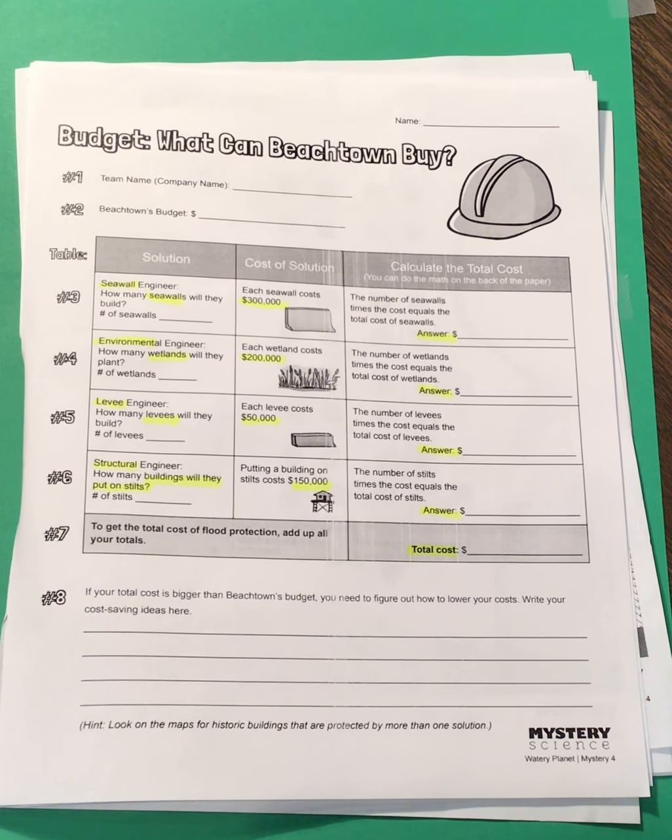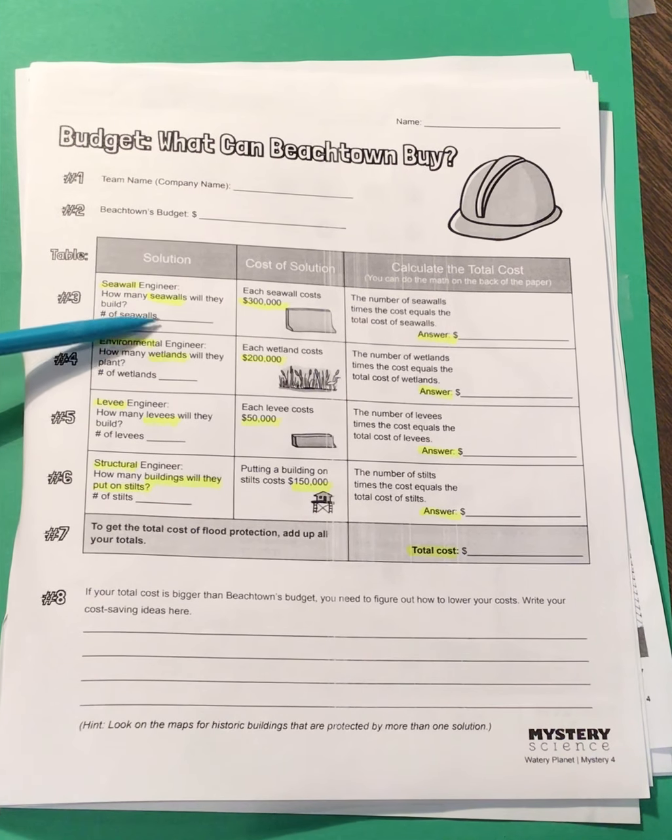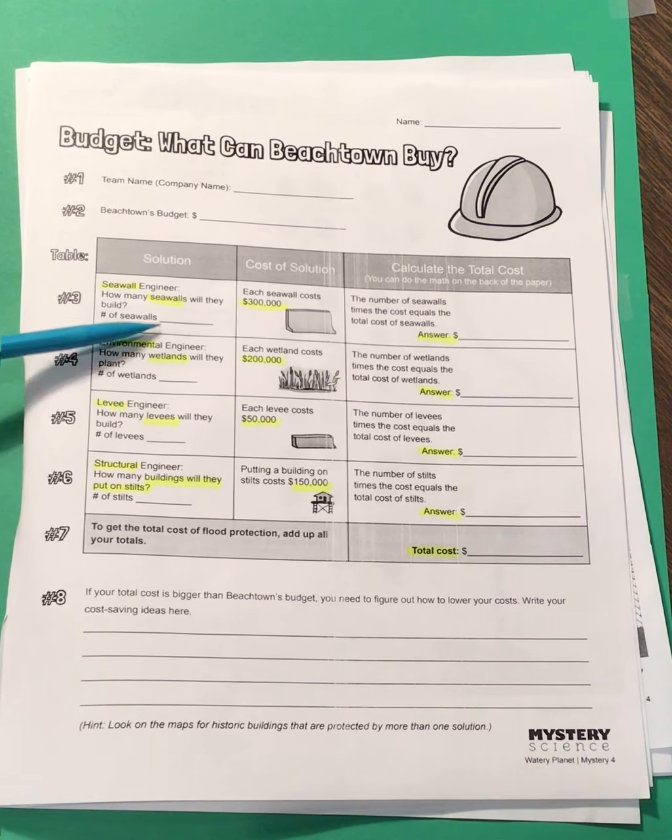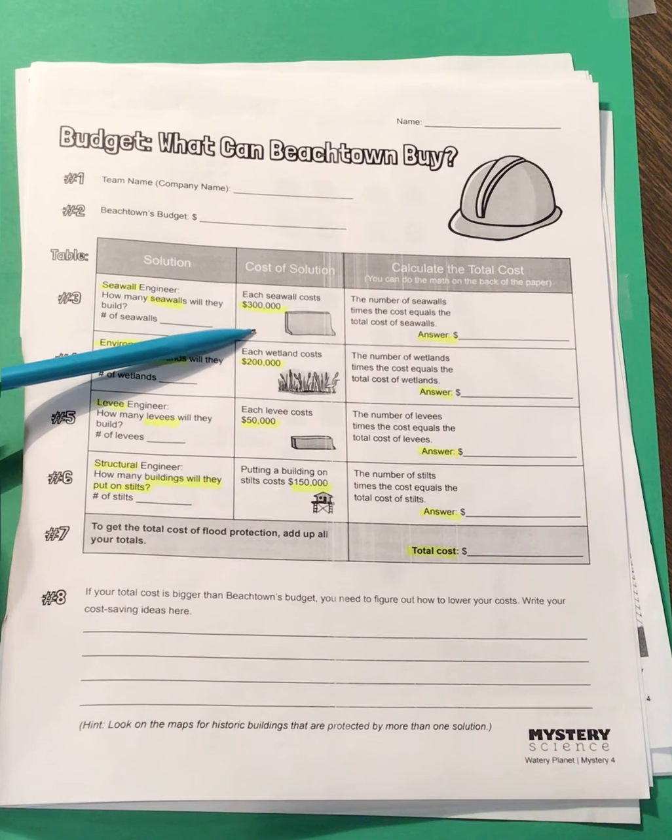And I'm going to tell you how to complete this worksheet. So now that you've done everything, you, as the seawall engineer, you used a certain number of seawalls. Each seawall cost $300,000.